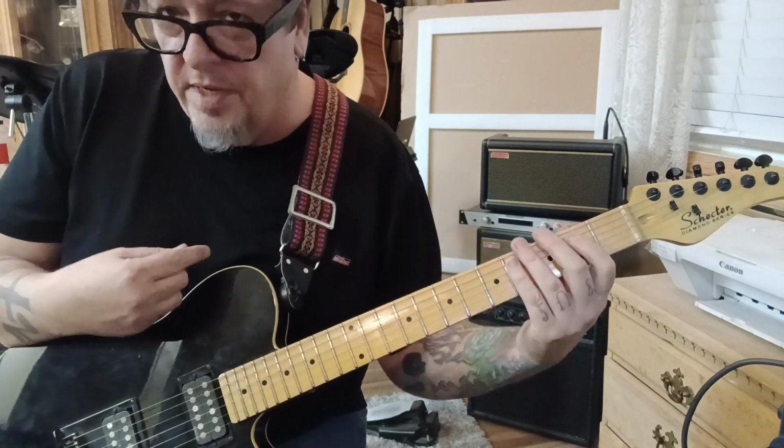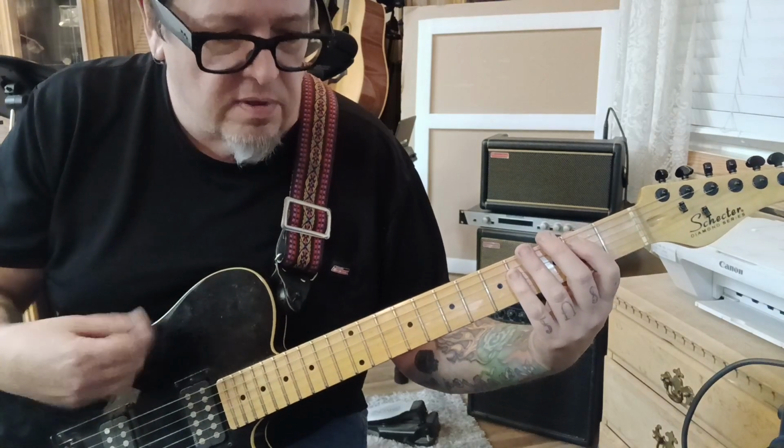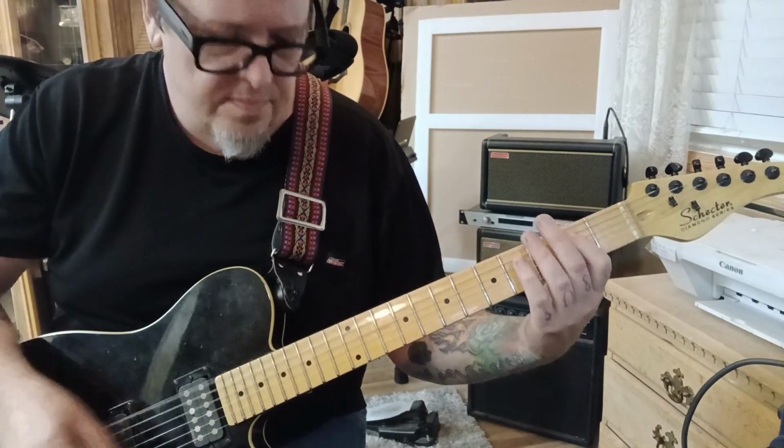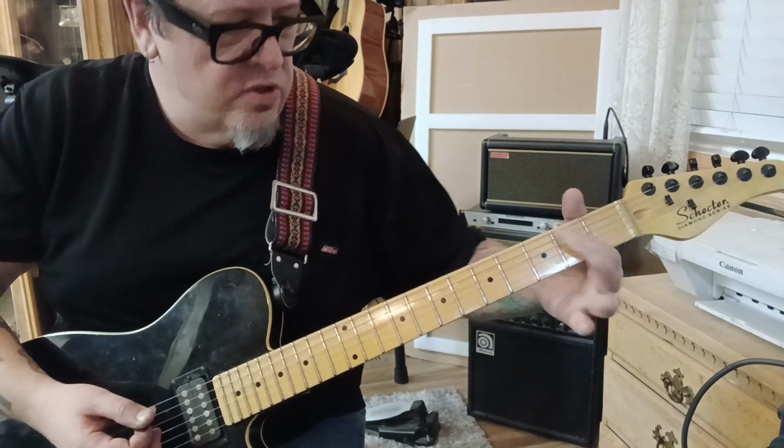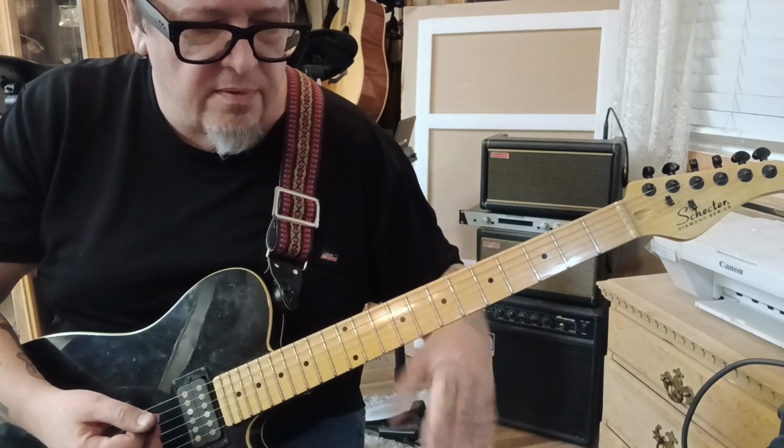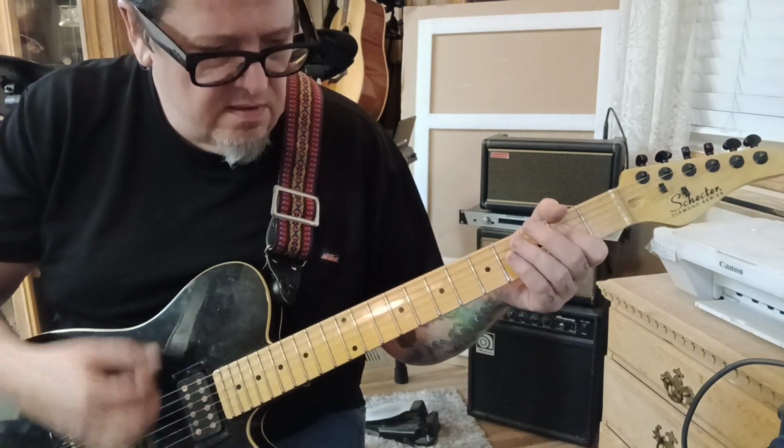And then go open E, 2A, so that's an E power chord, down, down, down. And then 2A, slide to 7, vibrato. So the 50-second part sounds like this.